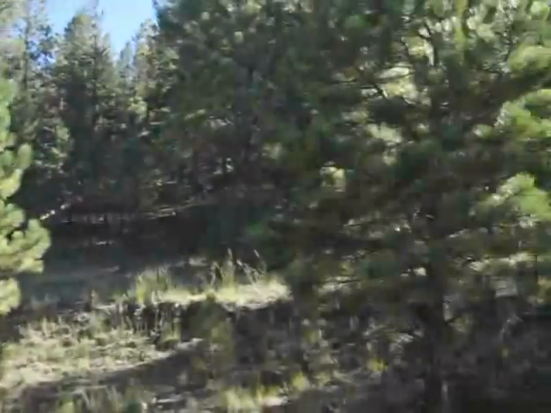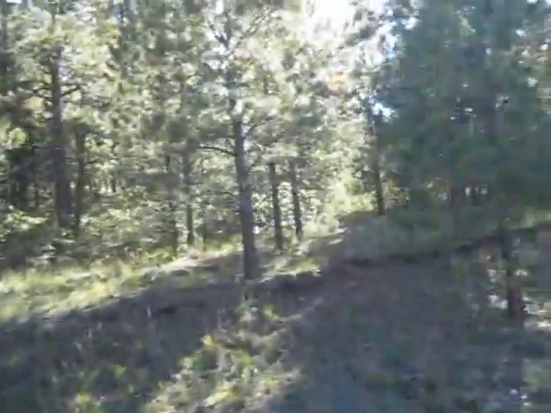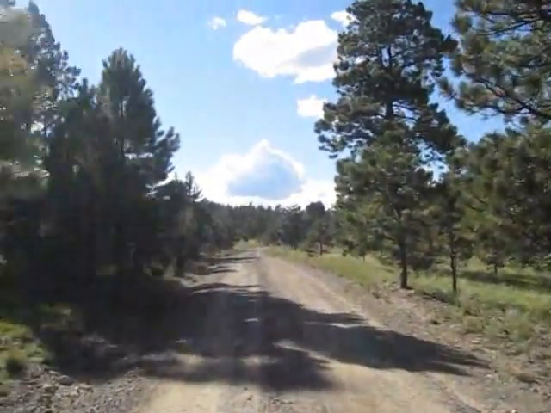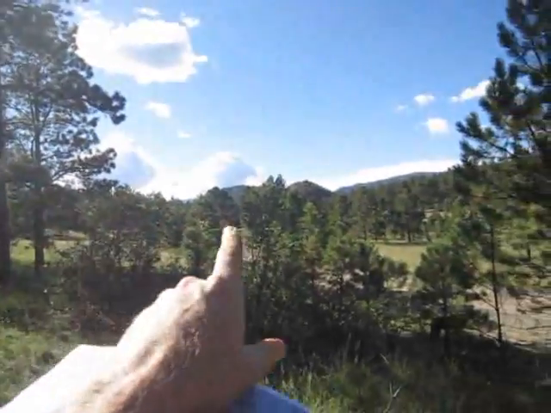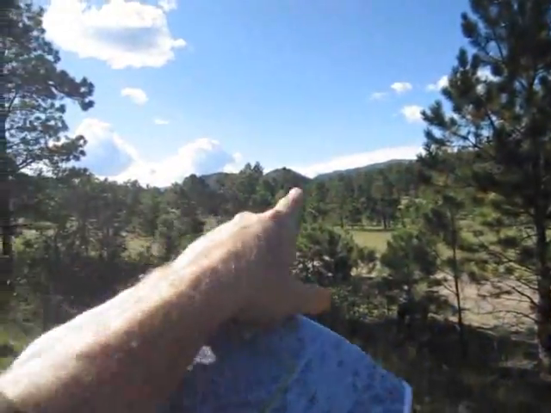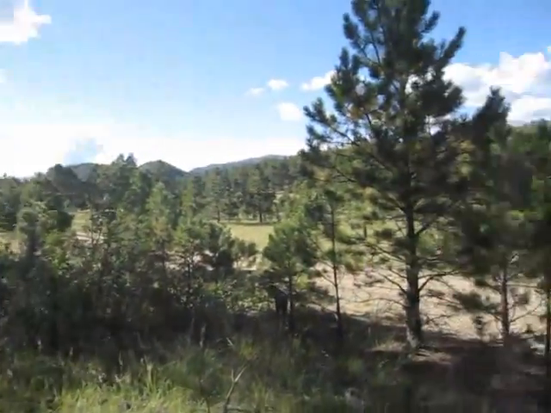The cabin's back up there in the trees, and we just came down the hill. This is the road out. Okay, this is looking off to the west, going back out along the road here, but I'm standing at the southwest property corner. Just wanted to show you the views over this way.